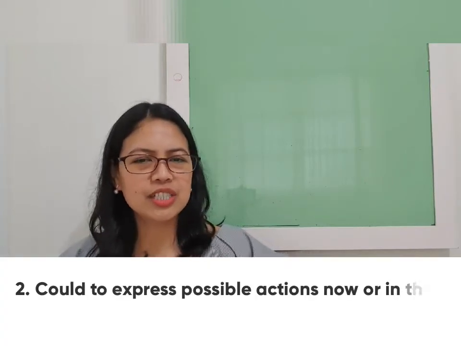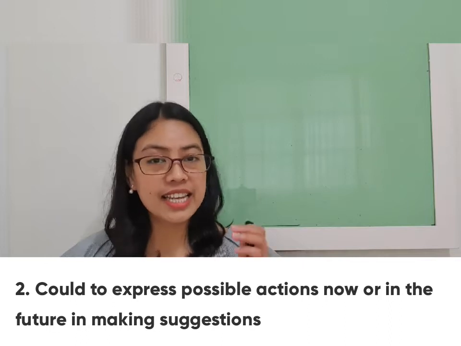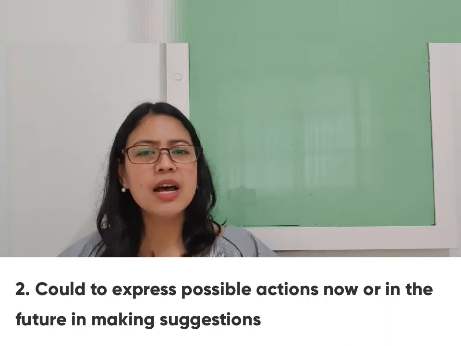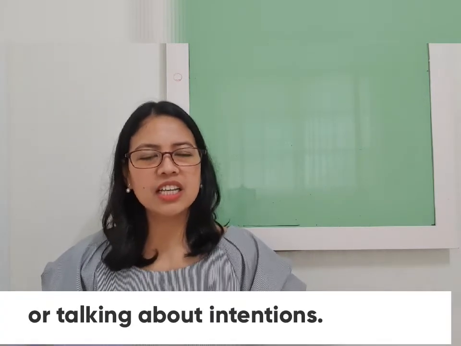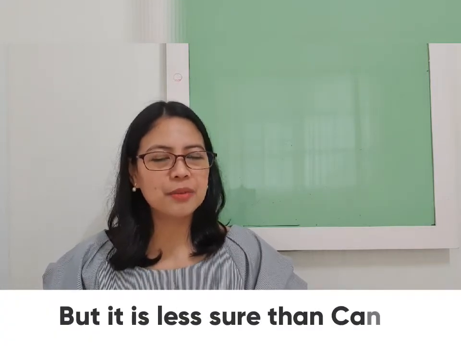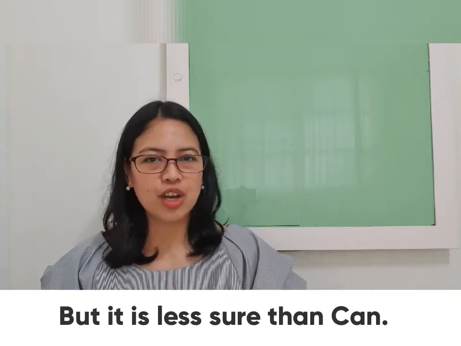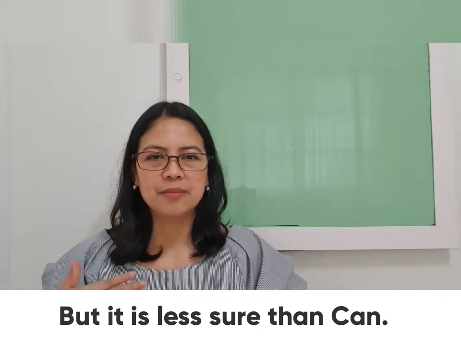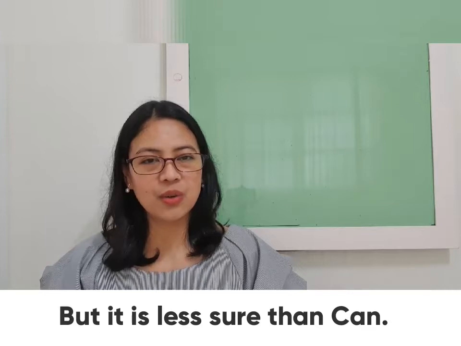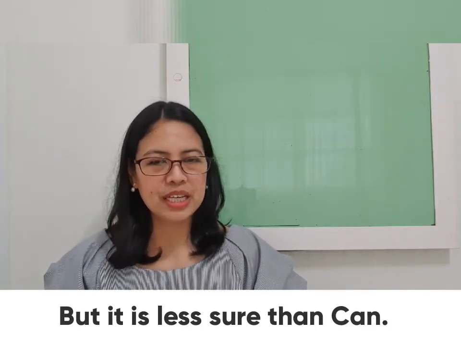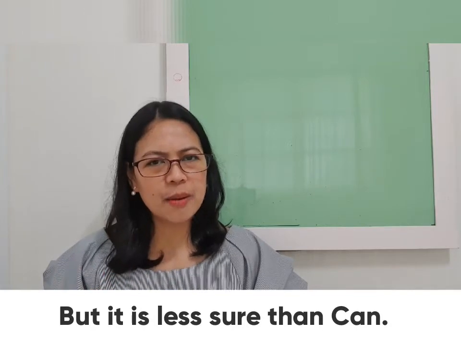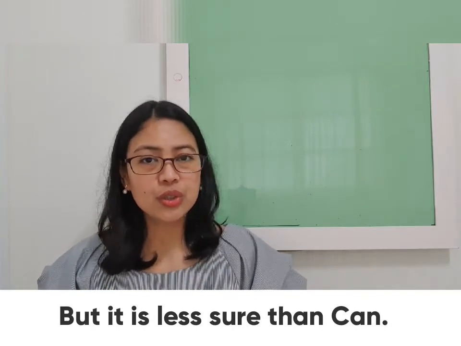Okay, could is to express possible actions now or in the future in making suggestions or talking about intentions, but it is less sure than can. Like what I said from the beginning, the use of can is to talk about possibility or probability. Pero yung could naman po is mas less sure siya. So if you are not sure about something you intend to do, you can use could.